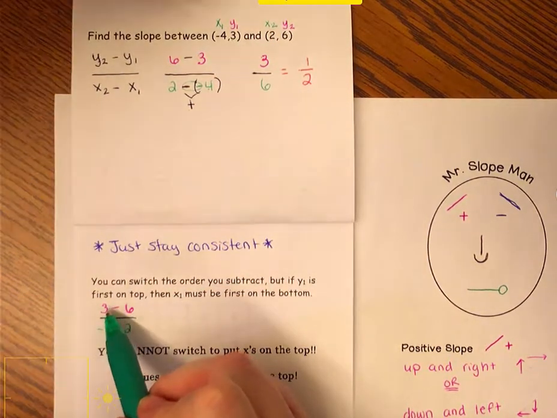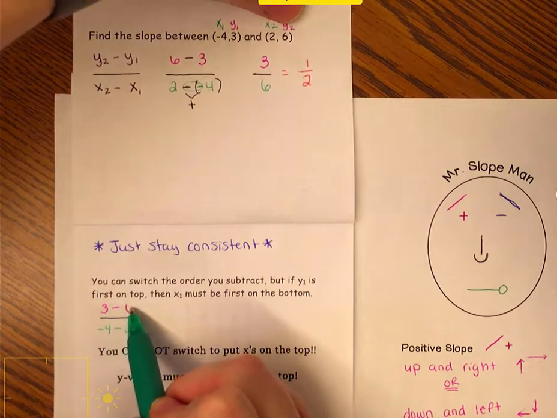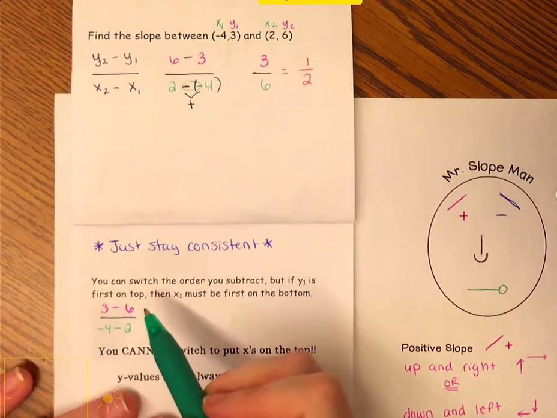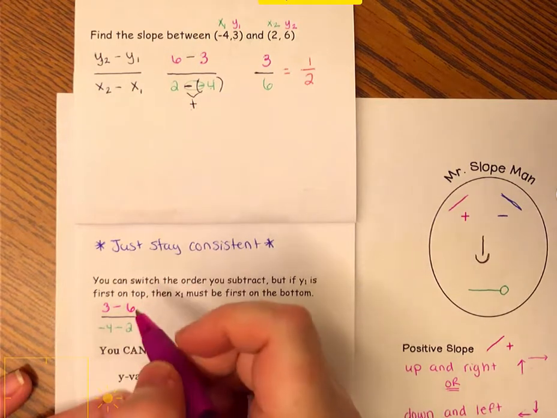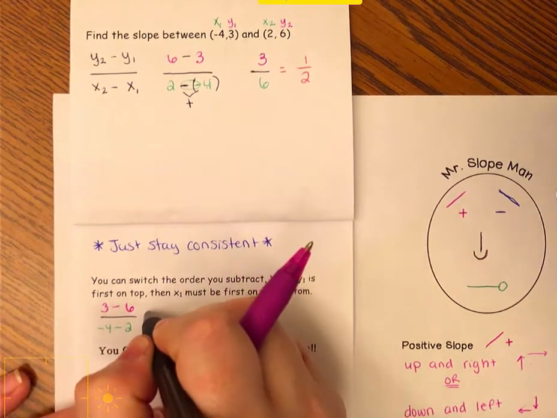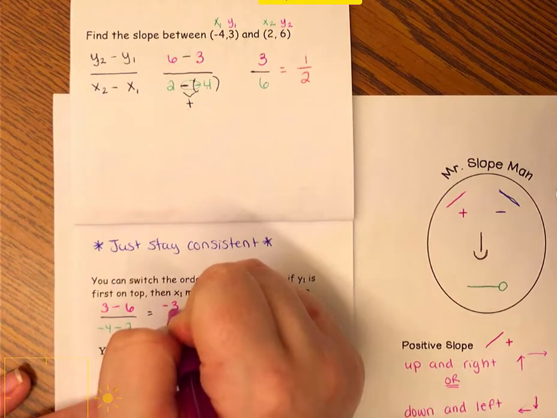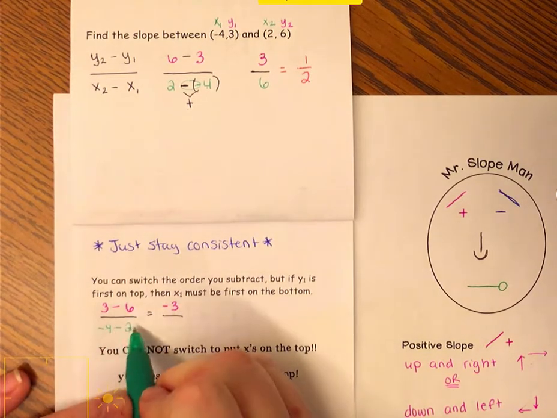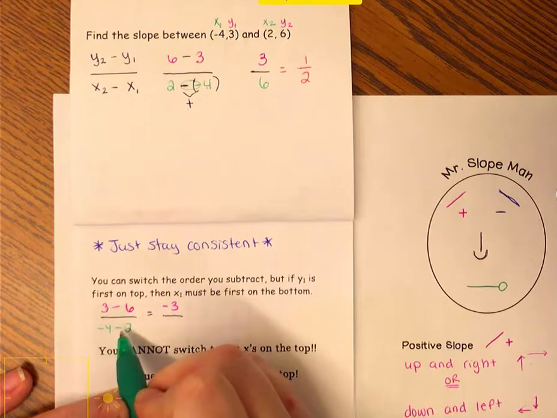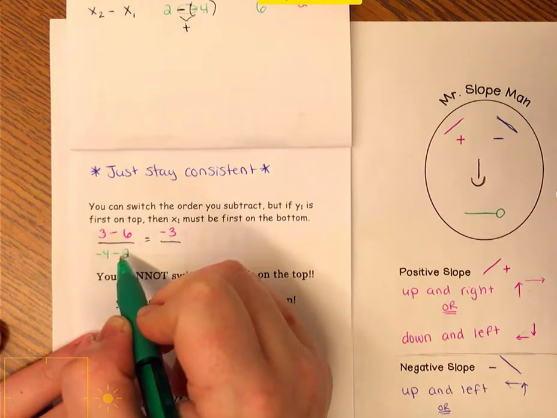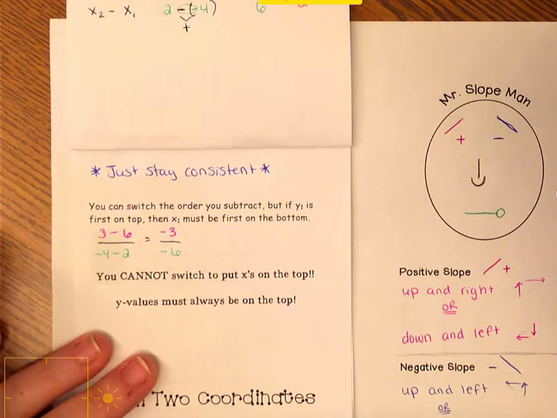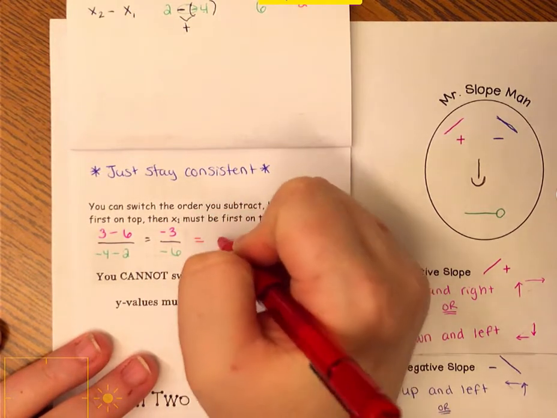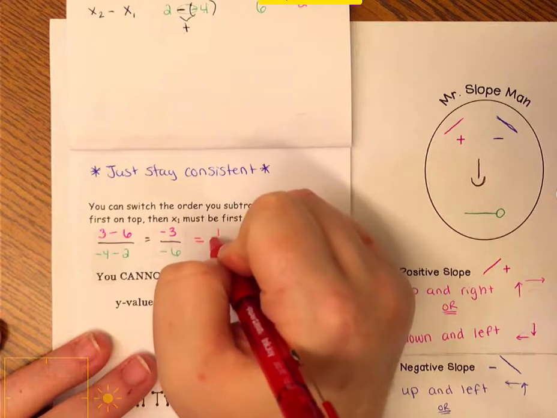So I still have y minus y over x minus x. And I end up with the same numbers. So I have 3 minus 6 is negative 3 divided by, now I have negative 4 minus 2. So I actually have both negative, so this doesn't turn into a positive, but negative 4 minus 2 becomes negative 6. Now if I want to simplify this, a negative divided by a negative becomes a positive. So I know it's going to be positive. And then 3 divided by 6 is 1 divided by 2.